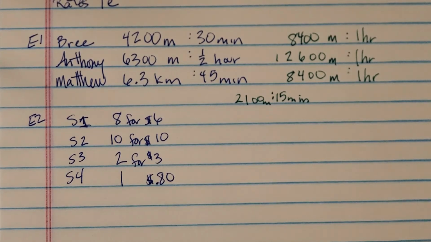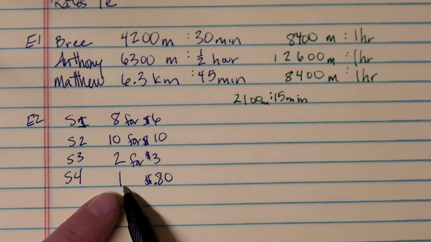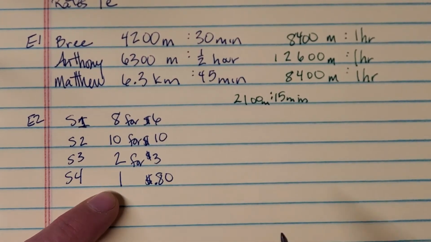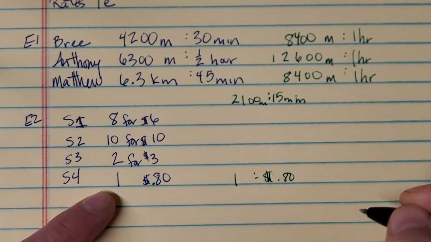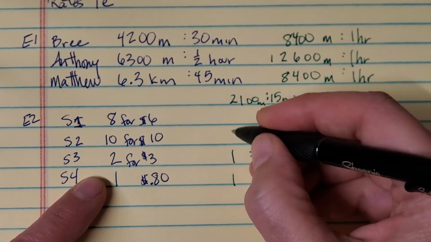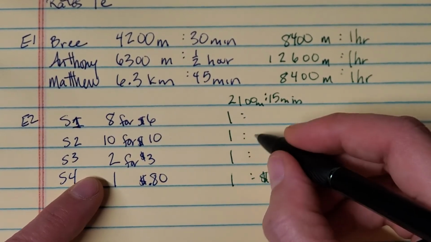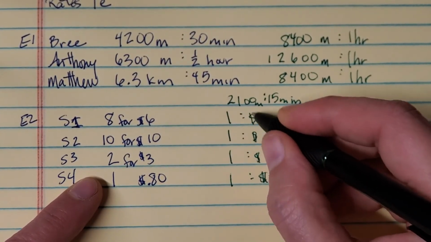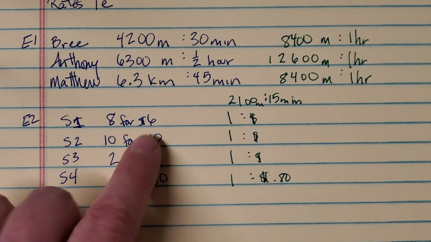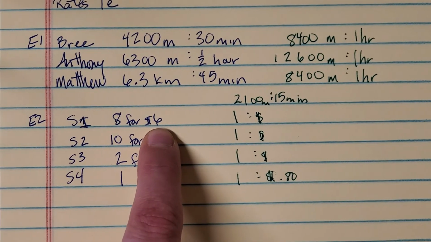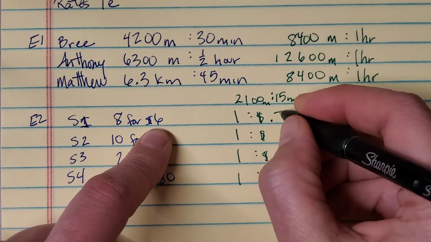All right, so let's see. How are we going to figure out which store has the best deal? In order to compare, they must share. Let's find out how much it costs for 1 can. Right? So we already know this one. 1 can is 80 cents. We're going to find 1 can here, 1 can here, 1 can here. So how do I get from 8 to 1? Yes, divide by 8. So what do we have to do to the dollars? Divide by 8. And 6 divided by 8 is 75 cents.